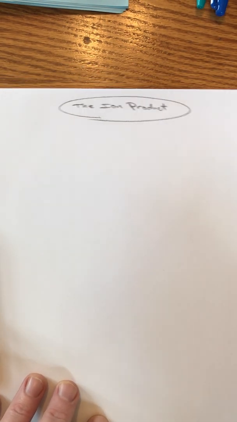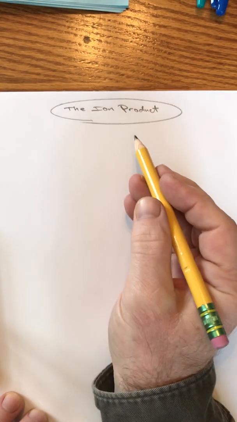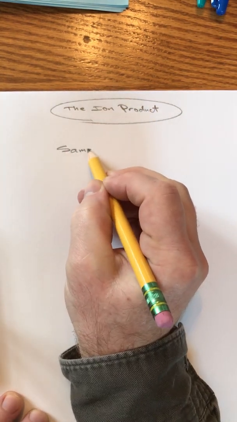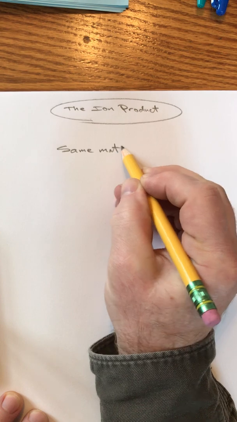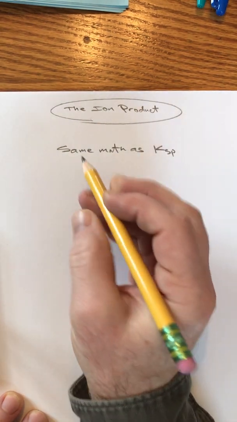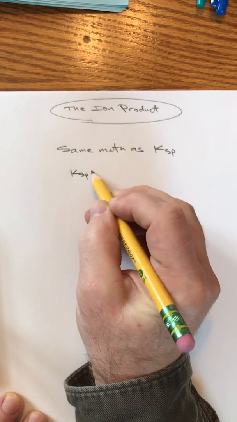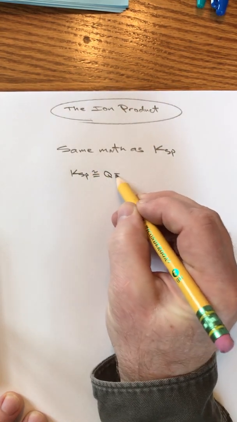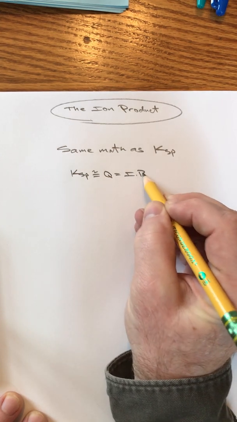But here we're going to talk about the ion product. Now the ion product, it is the same math, the same formula setup as KSP. So KSP is pretty much the same thing as the mass action expression, which is the same thing as the ion product.